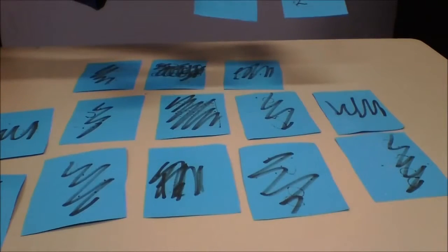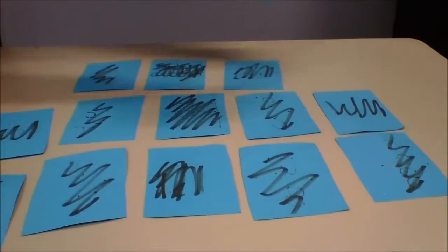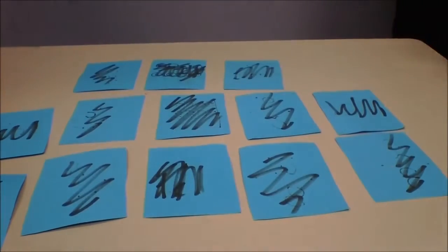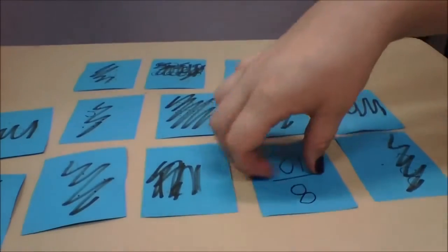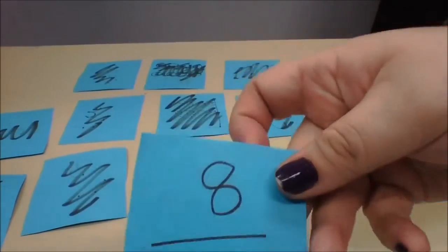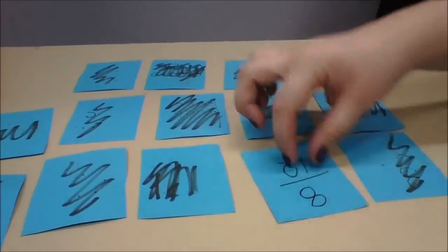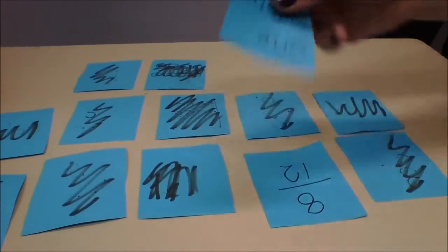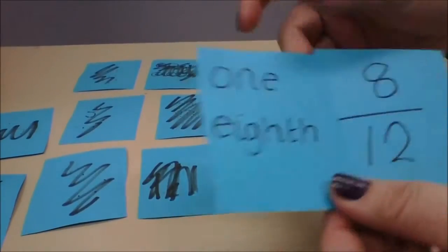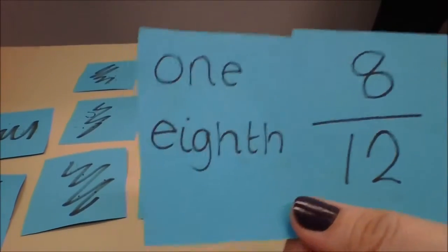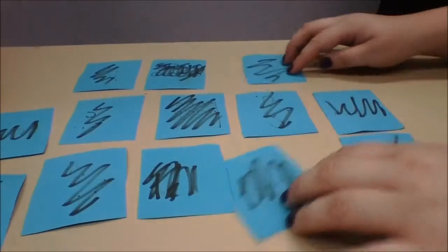As you can see, these are equivalent fractions, so I pop this down in my pile. So I'm going to pick up, I've got 8/12s and 1/8. As you can see, these don't match, and therefore I can't keep them. I have to pop them back.